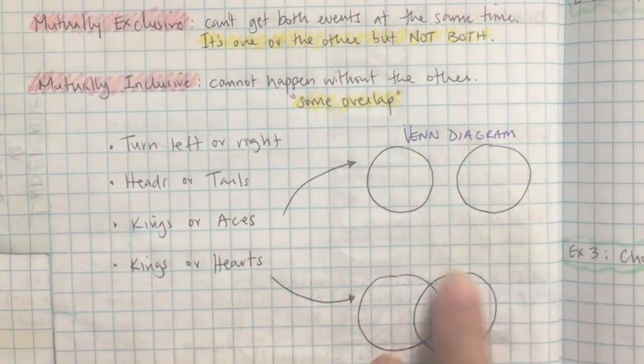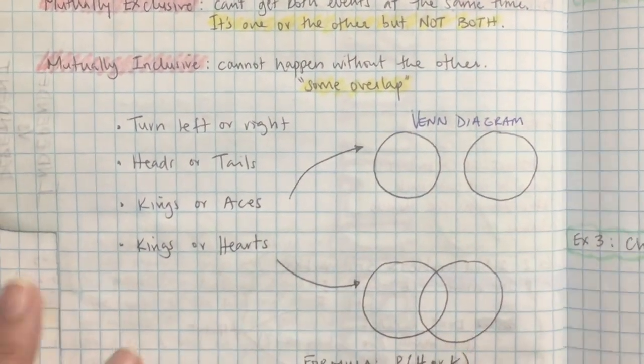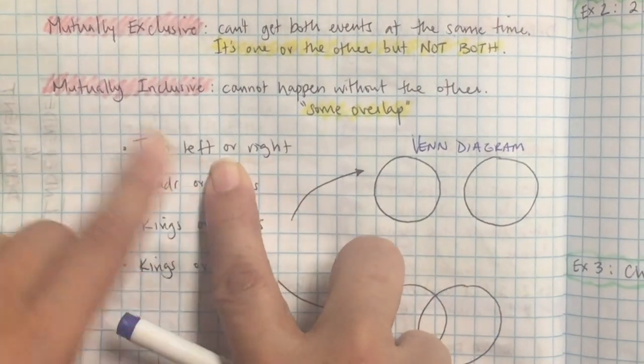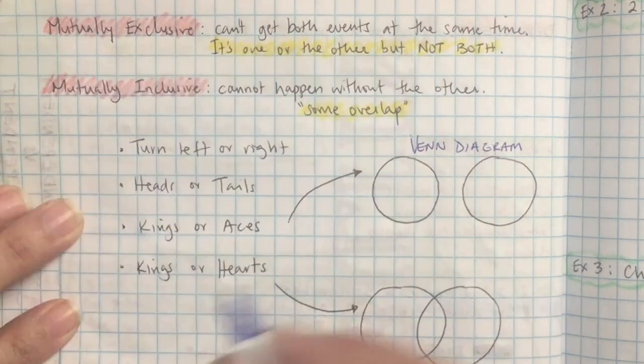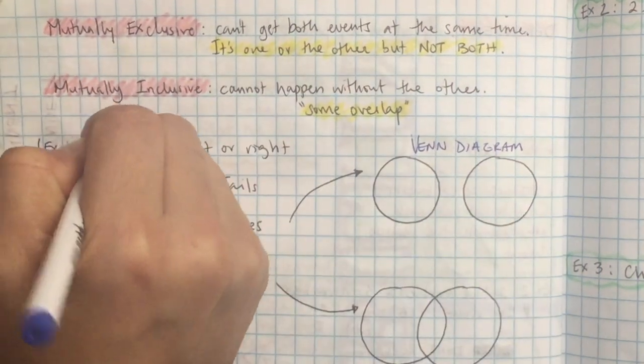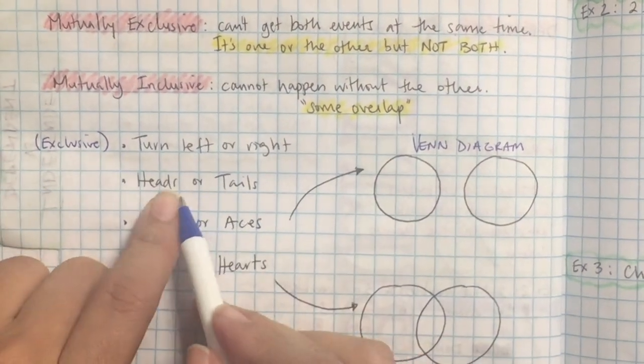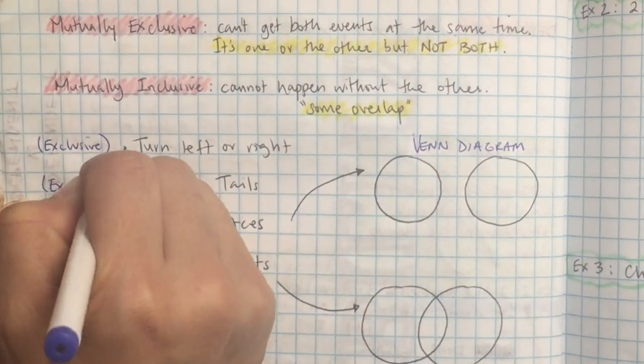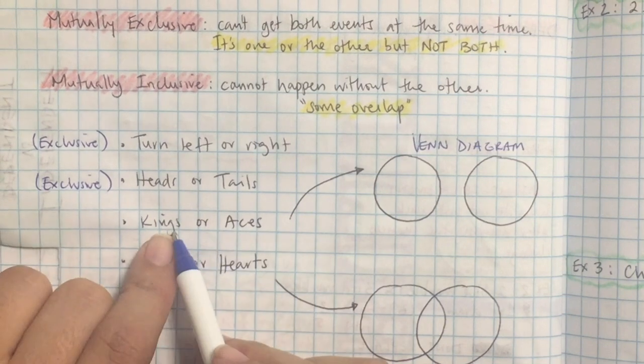Okay, so it's one or the other, not both. This one has some overlap because you can see they intersect. Right, so if you're turning left or right, is that exclusive or inclusive? It's exclusive because you cannot do both. You're either going to turn left or you're going to turn right. What about heads or tails? That's exclusive again because you could either have a heads or a tails. You cannot have both.